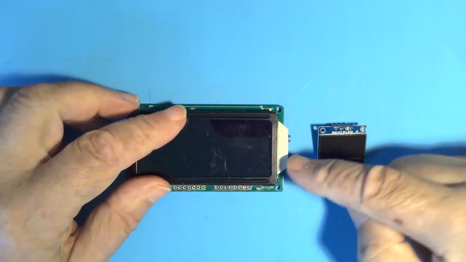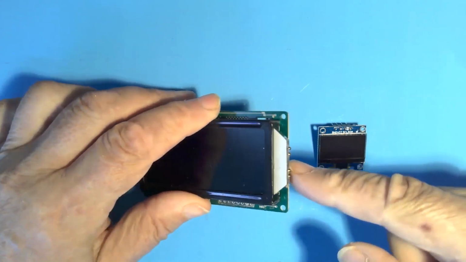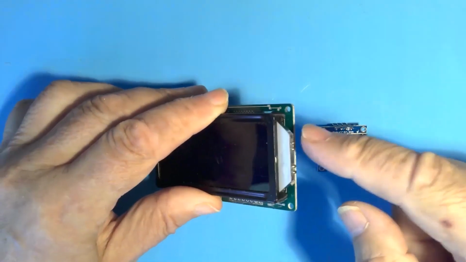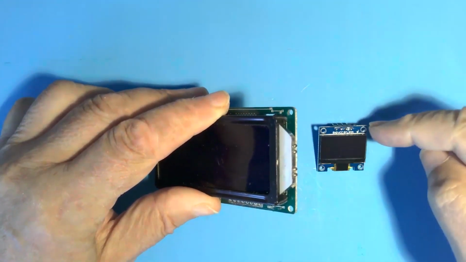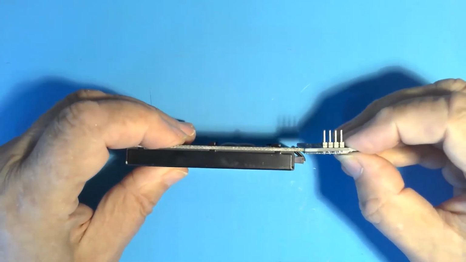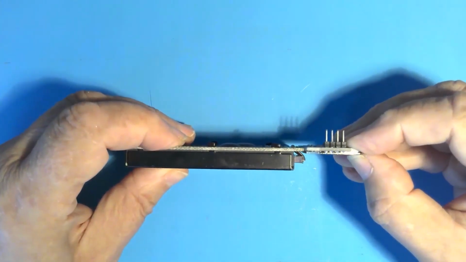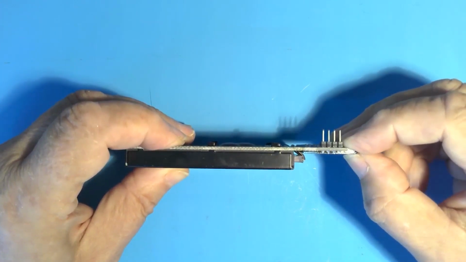Here's a traditional LCD, here's the OLED. On the side of the LCD you can see the connections for the LEDs for the backlight, which isn't required on here. So if I hold them both edge to edge to compare, you can see just how much slimmer the OLED is compared to the LCD.